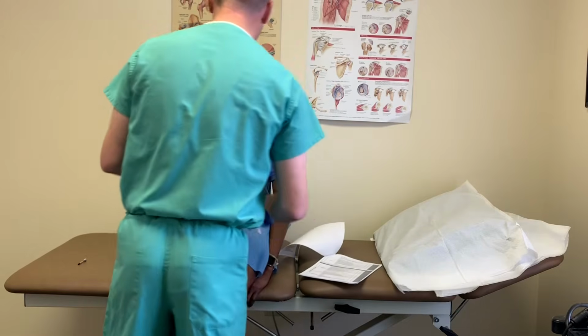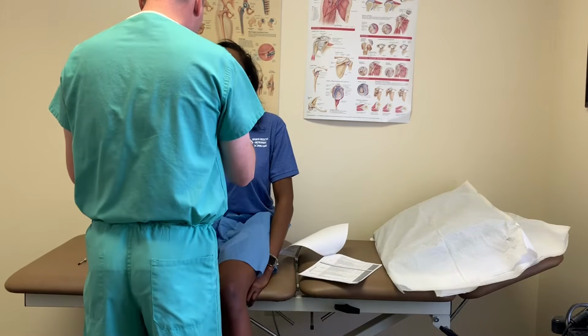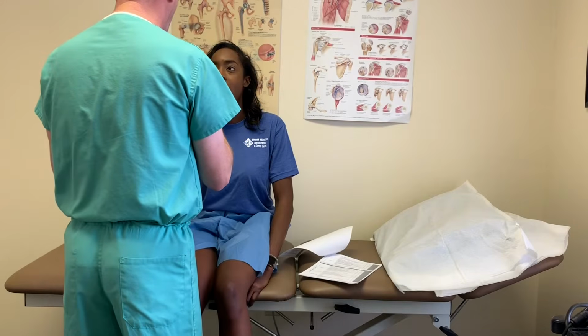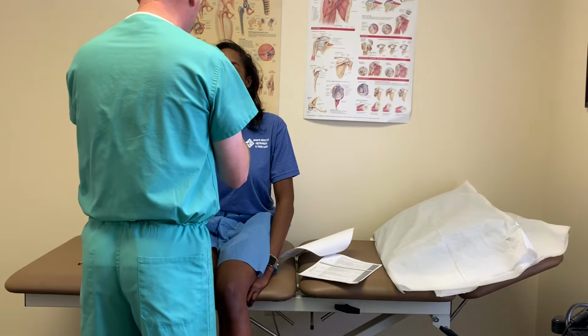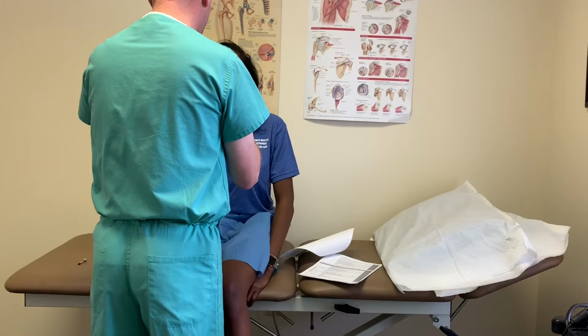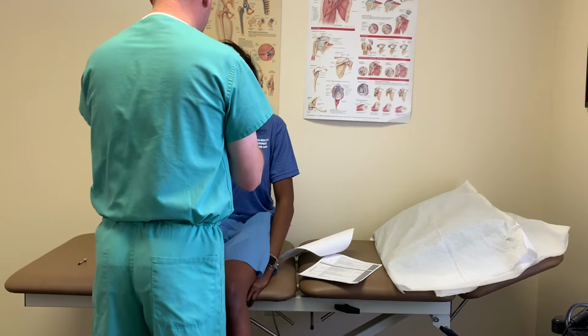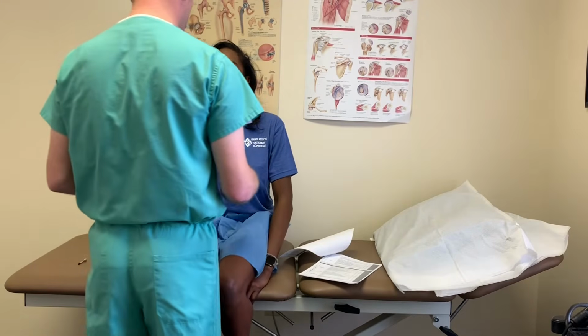Okay. Now, if you can stick your tongue out for me one more time, I'm going to ask you to go up and down with it, side to side. I'm going to push against my finger here and this way. Okay, and that tells me cranial nerve 12 is also intact.